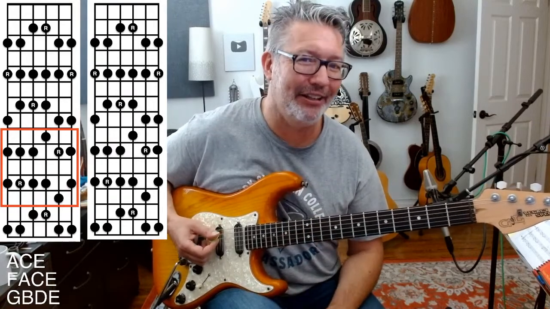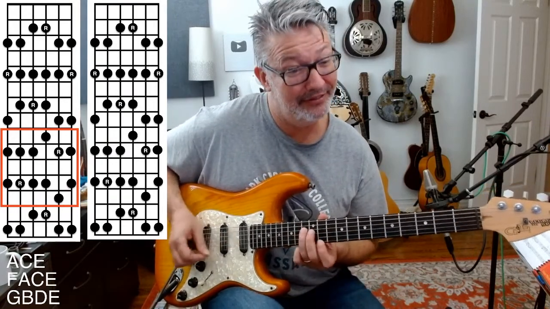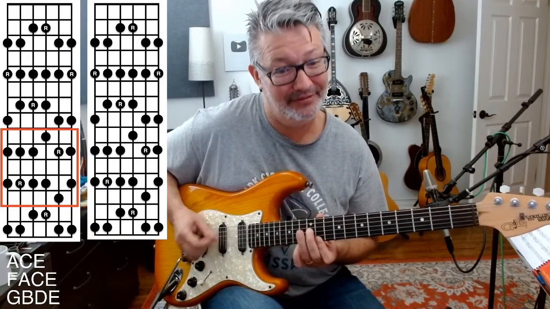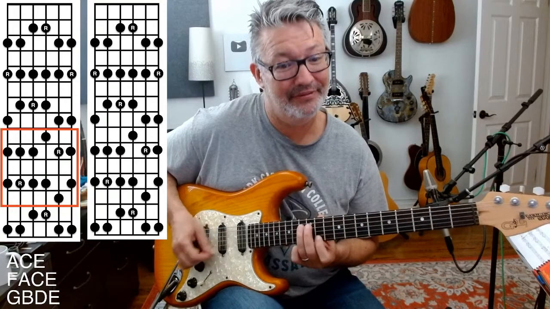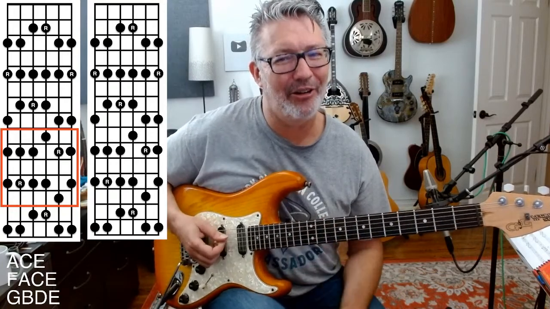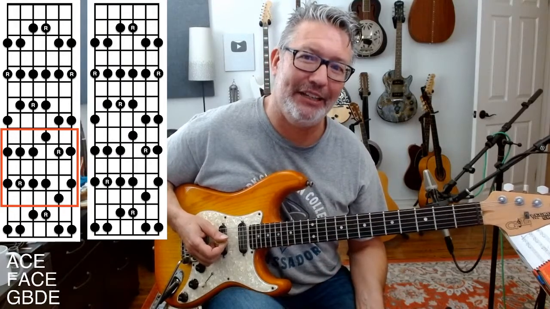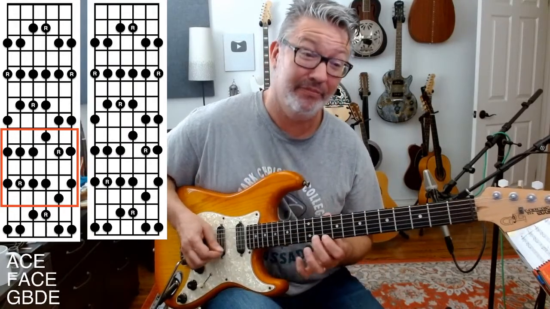Interesting how it doesn't sound anything like the blues, right? It's like, okay, that's just the blues note. But in the context of the pentatonic scale, we add that E flat to all the pentatonic scale.